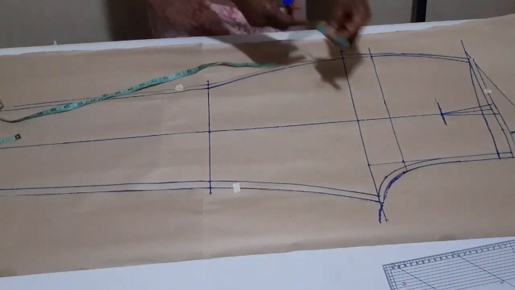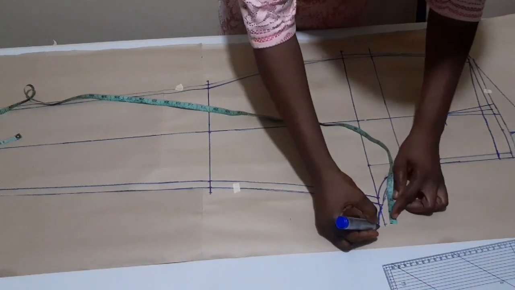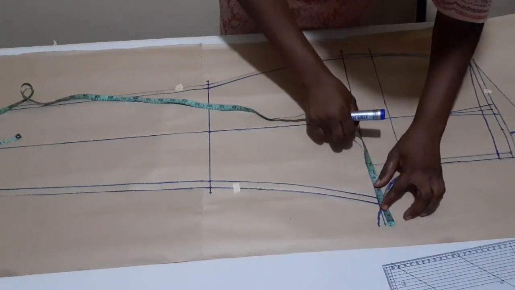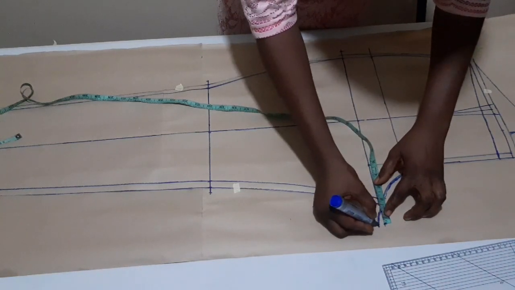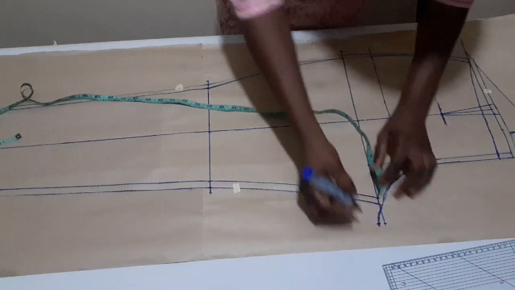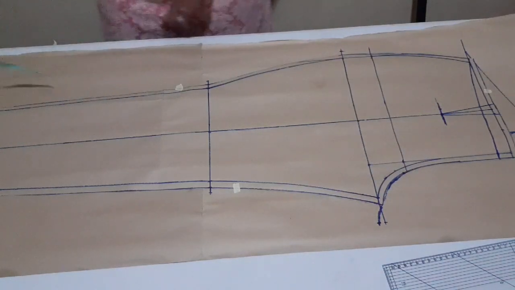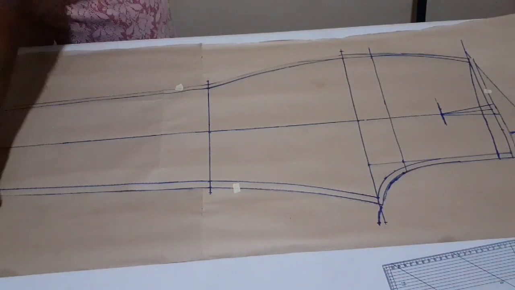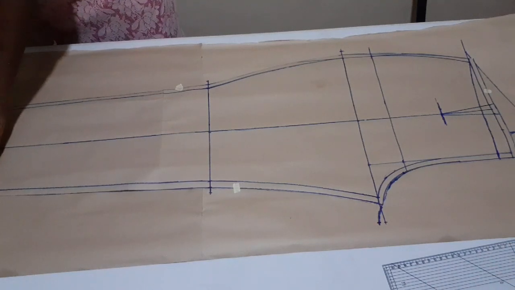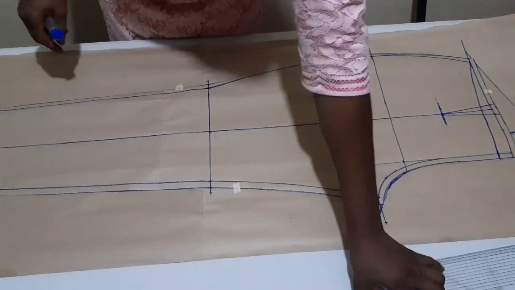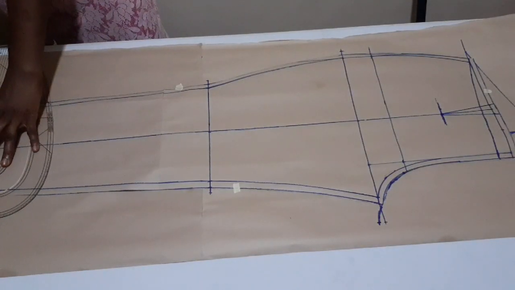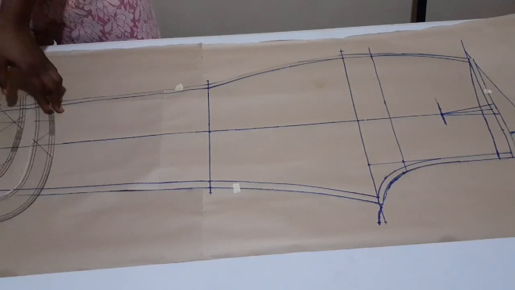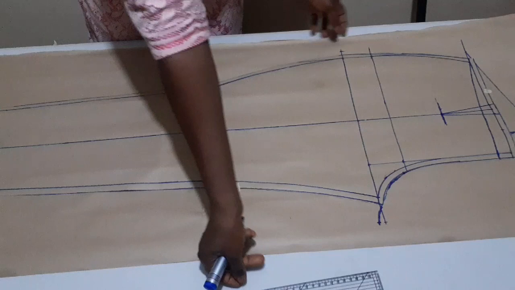Here, to make sure you confirm it, this is where the 2 inches is on this crotch line. So I'll now remove my front to draw out my back pattern perfectly.